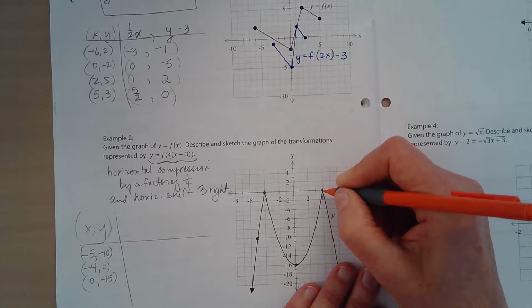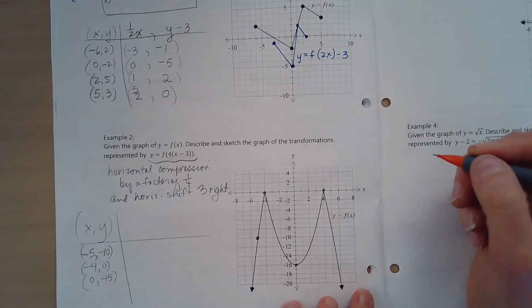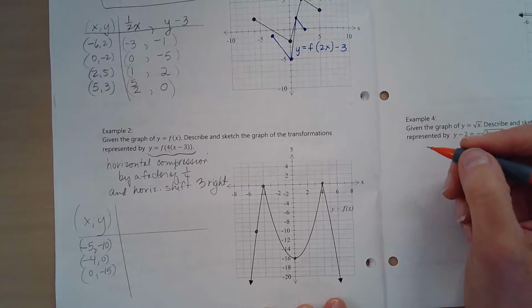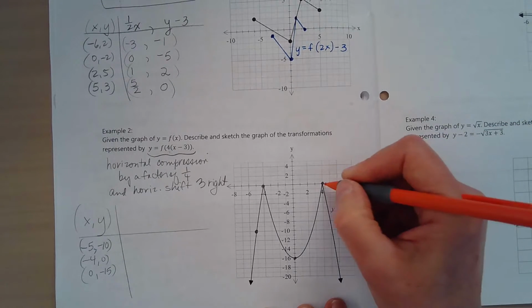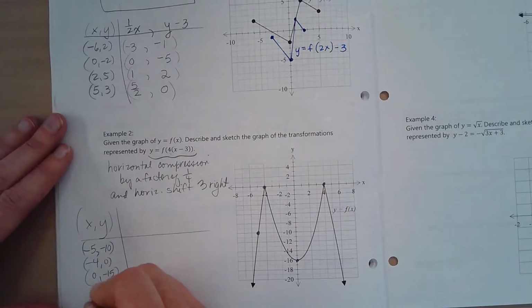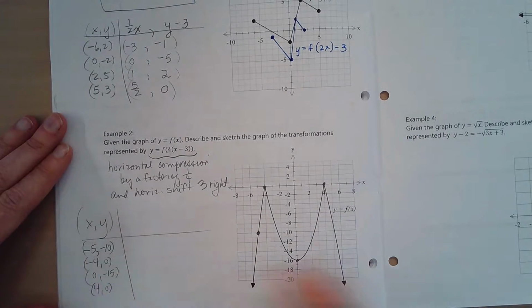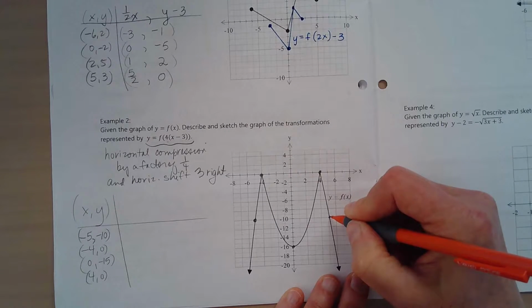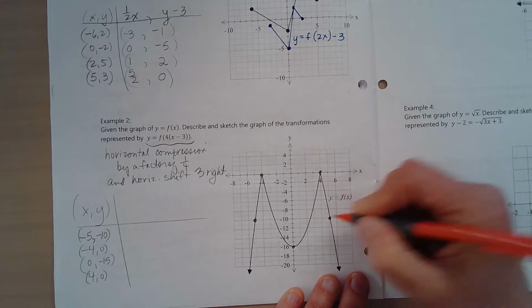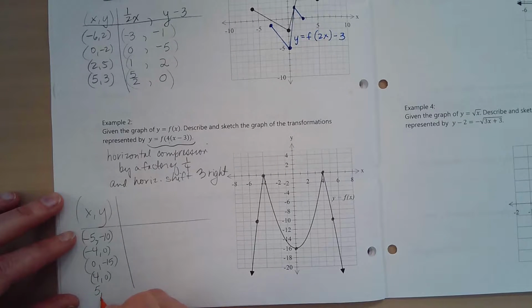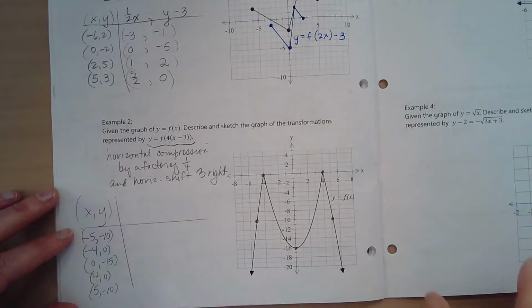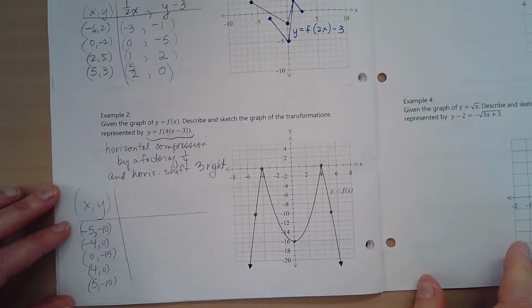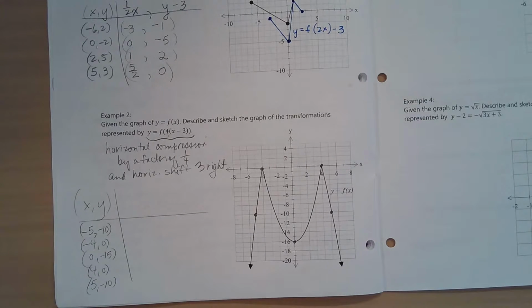This point, because this is just such a wide graph, I'm picking a few more points than I normally do. 4, 0. And then the last one, I should have a matching one over here. It might not be exact, but 5, -10. This is a nice symmetrical shape. It's like a parabola with something weird flipped over.